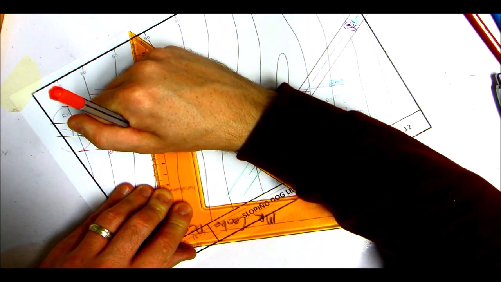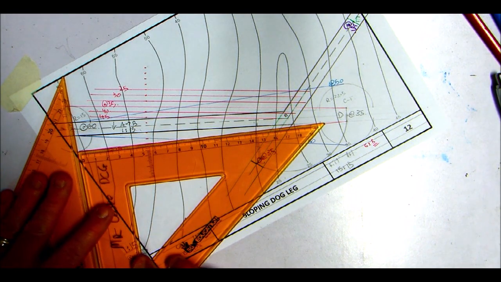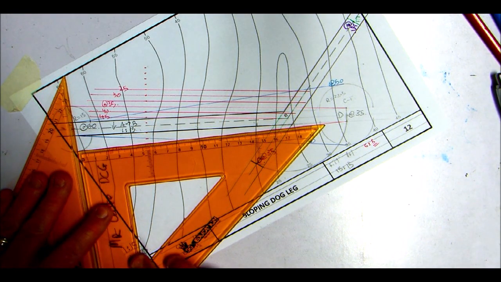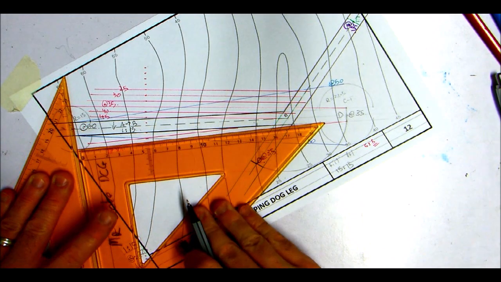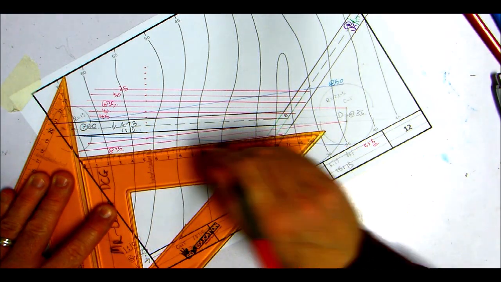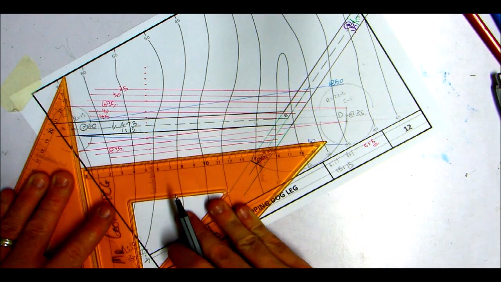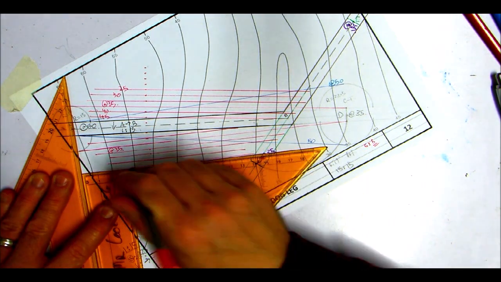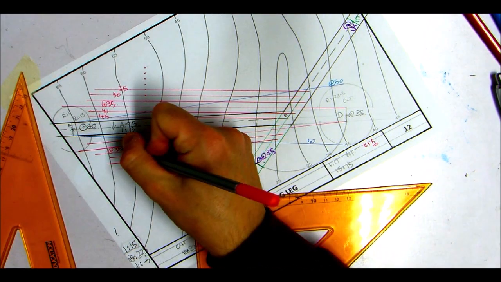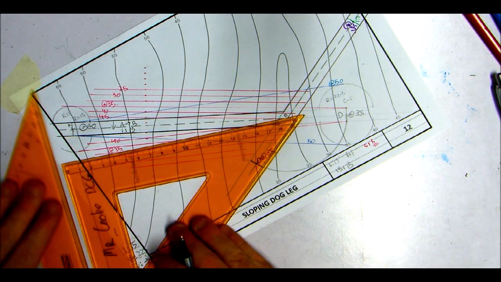I'll do 2 inside that one. Use my parallel lines, so set it up to the tangent line, go 1 inside, 1 outside, 2 outside, 3 outside, and 4 outside. And again, the closer I get to the road, the higher I'm going, so that's going to be 40. Forgot to do the second one.